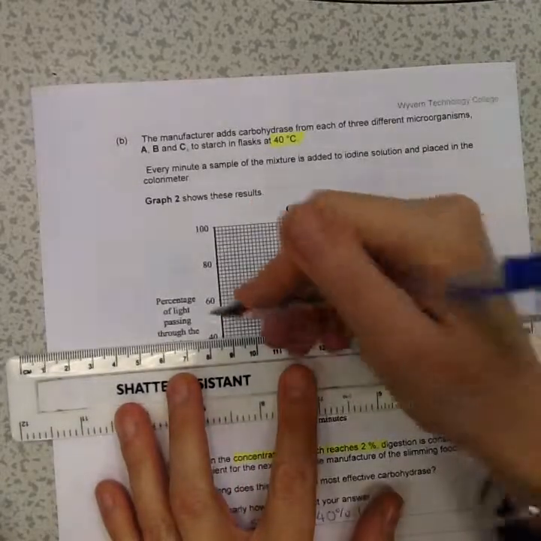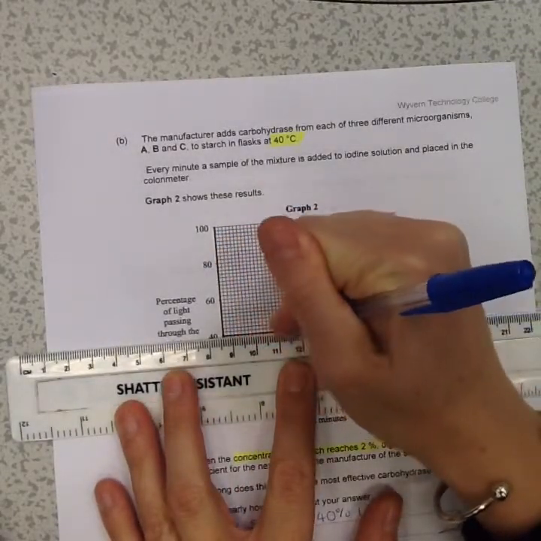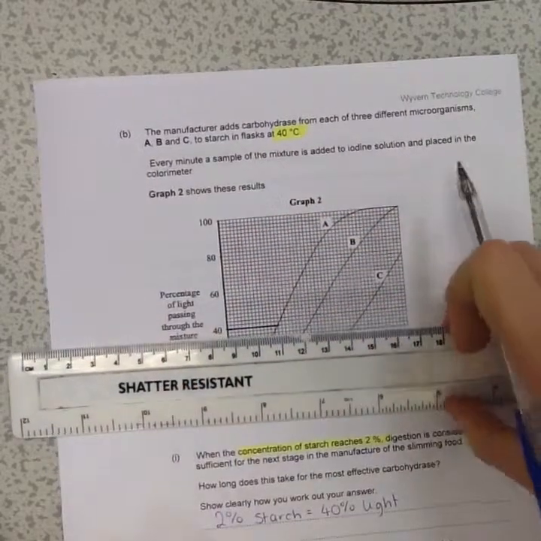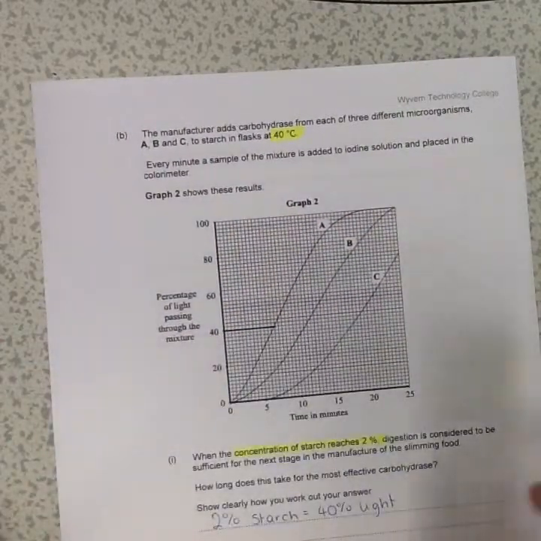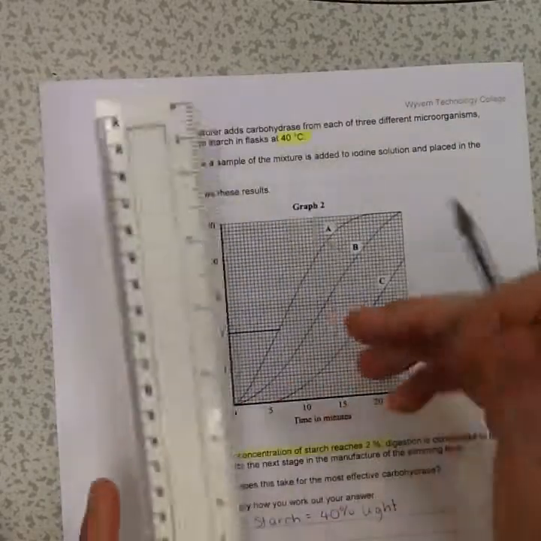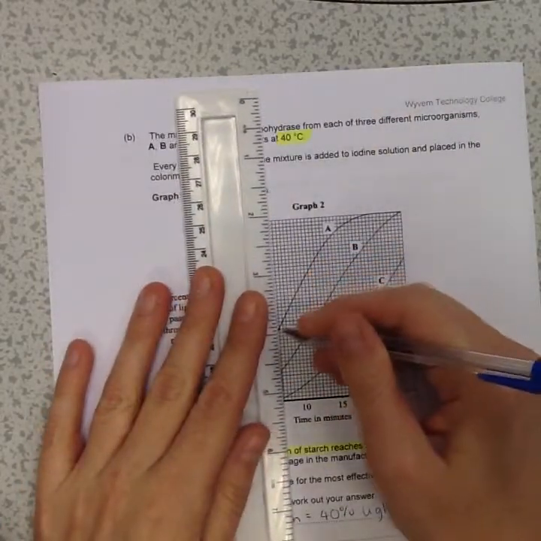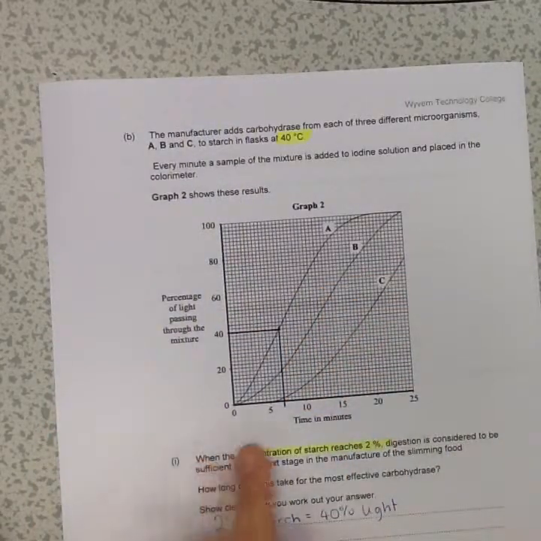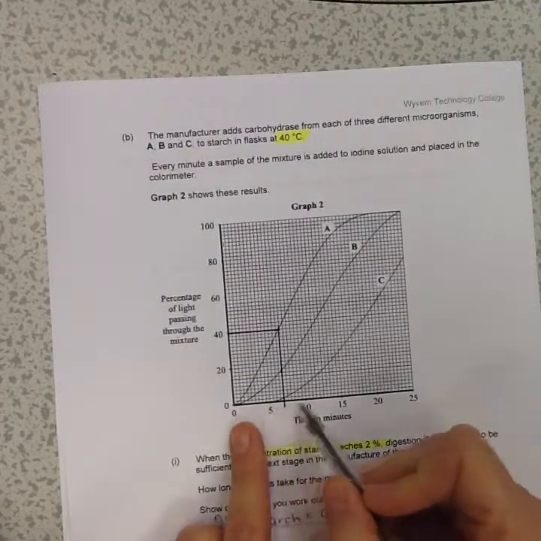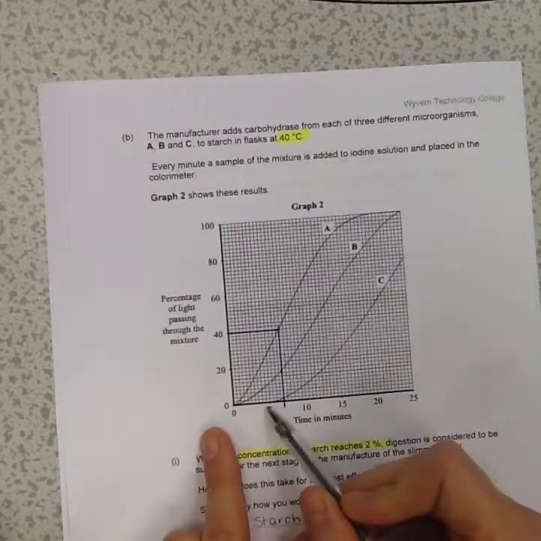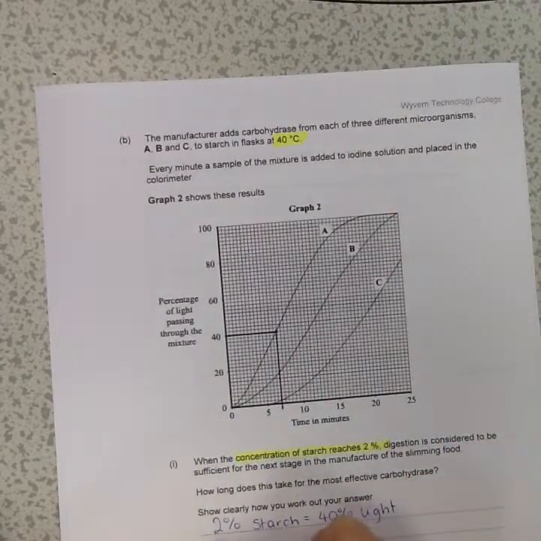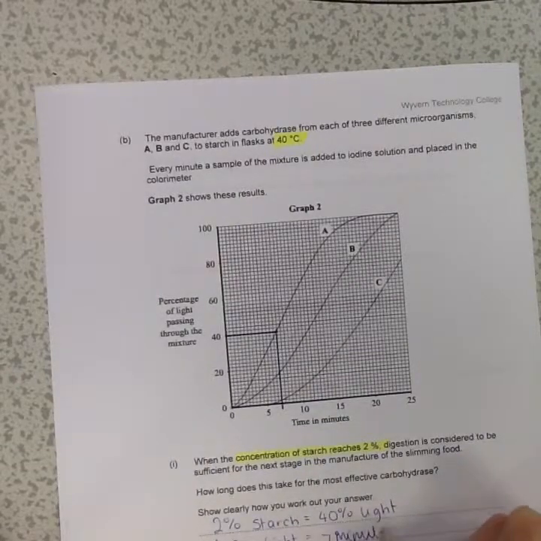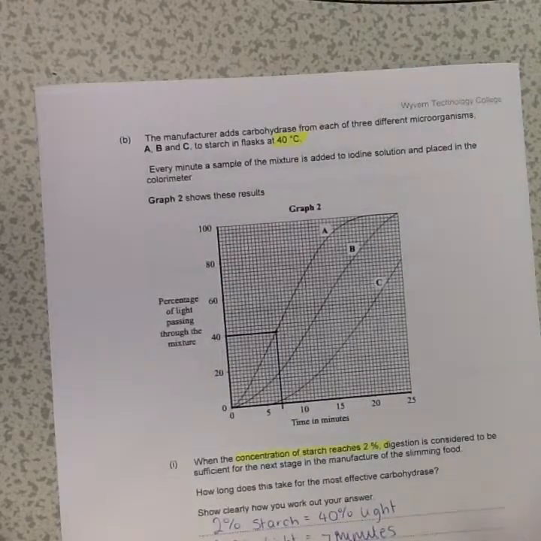So there's my 40. I'm going across to the first line, the line marked A, because it says the most effective one, so that will be the one with the steepest curve. And then I'm going to go down to my x-axis here. Now sometimes in the exam it's a little bit tricky to read off of the graph paper, but there is a tolerance in the mark scheme. So I'm going to say that is 7. So 40% of light equals 7 minutes. So I'm using one graph to answer another.